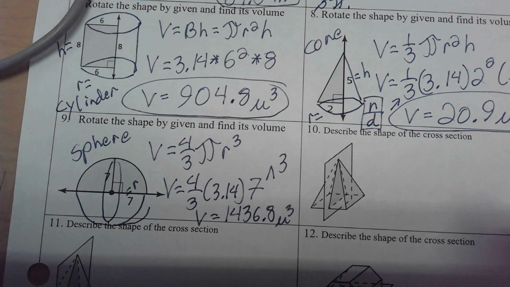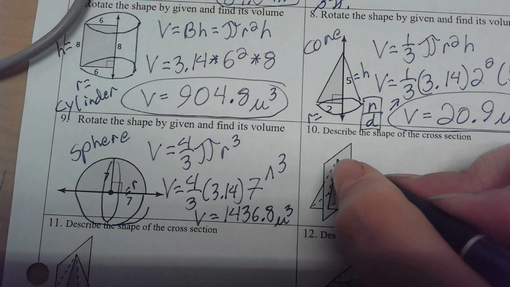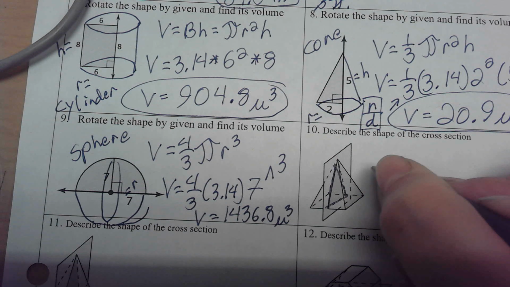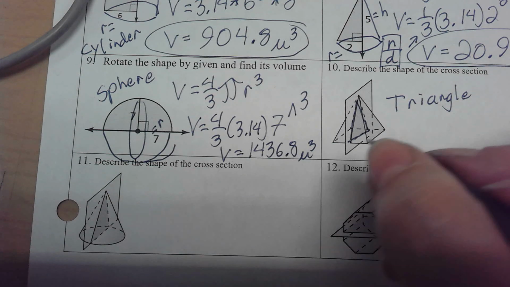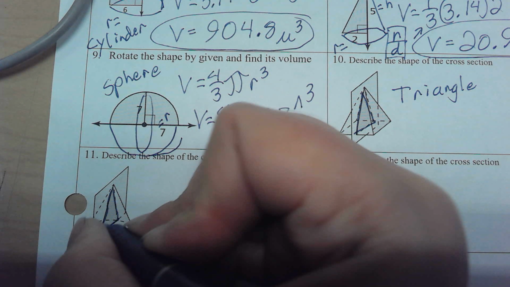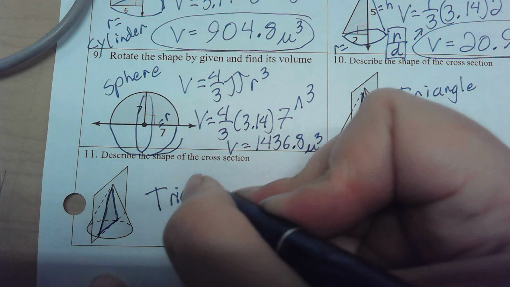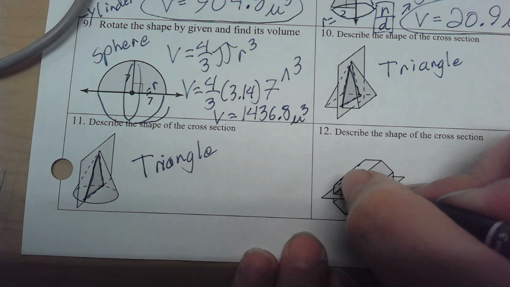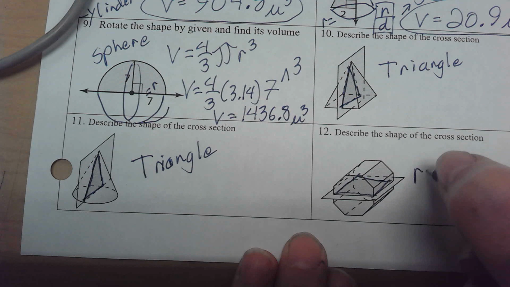Okay, this one, it says to describe the shape of a cross section. So everybody, we're looking at the cross section that is right here. So you look at the shape of that cross section, and it is a triangle. Okay, so this one, again, it says describe the shape of the cross section. So it's another triangle for the cone. Okay, this one, it says describe the cross section. So I'm just looking at this part right here. Okay, everybody, and it is a rectangle.